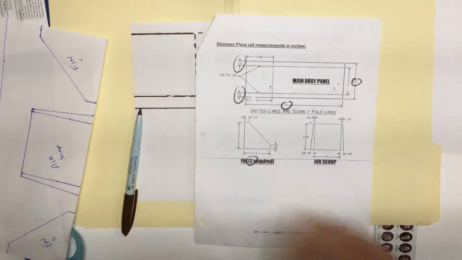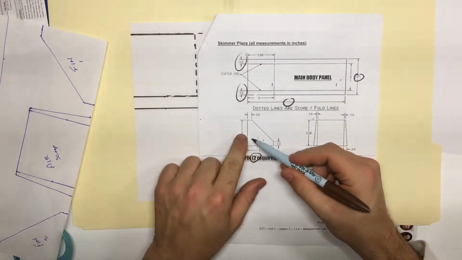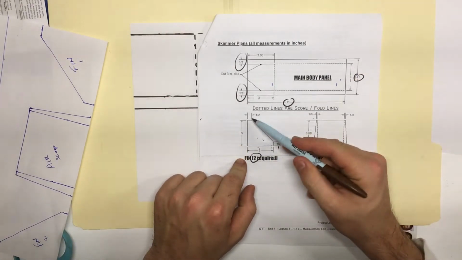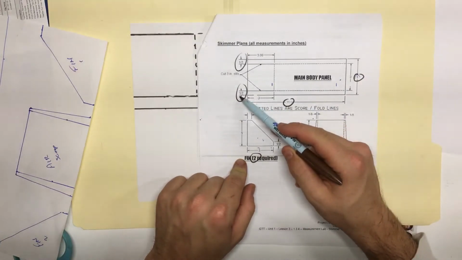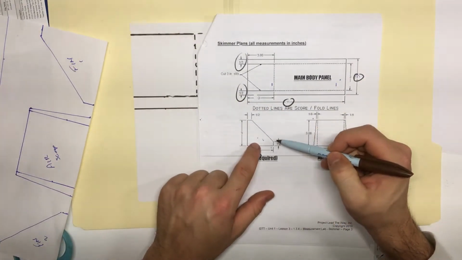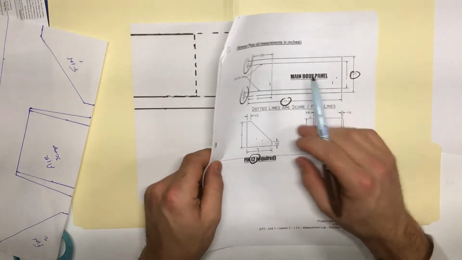Alright, so let's look at the fins real quickly here. So we have some critical measurements. We have 3 inches by 3 inches. That's going to be the corner. And then each of those have a 1/2 inch gap right there. It corresponds to that 1/2 inch gap for assembly. But each side has a 1/2 inch gap. There's a very easy way to draw this, and I'm going to show you that right now.